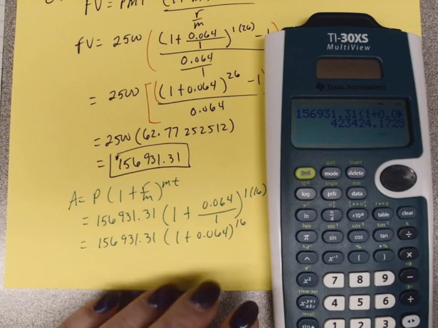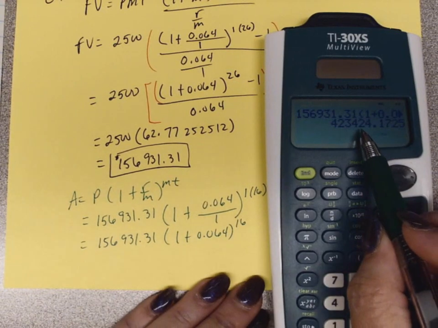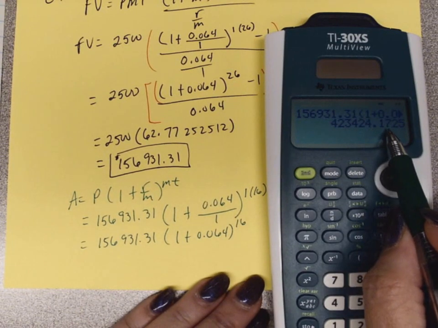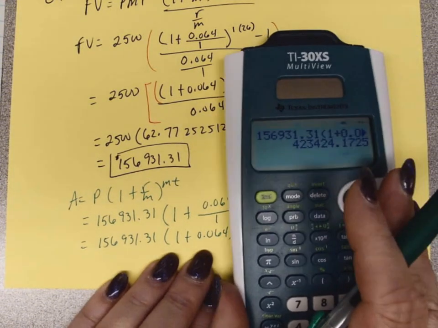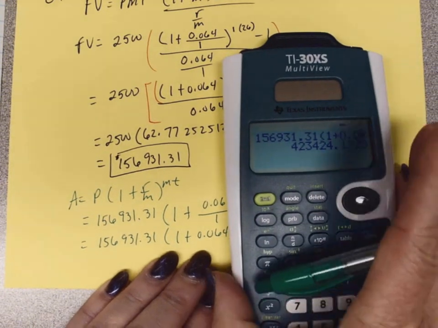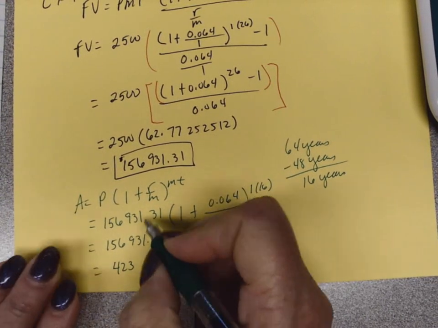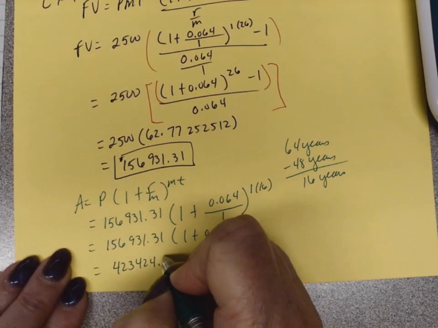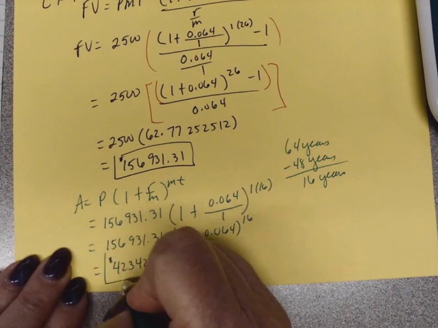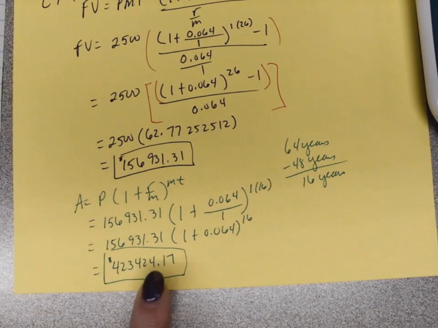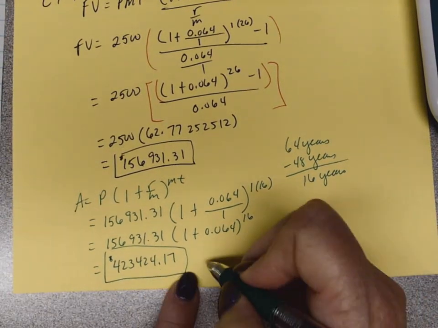And I get $423,424. It'll be 17 cents because the 2 behind the 7 will not cause it to round. So $423,424.17. This is the amount in the account when he retires.